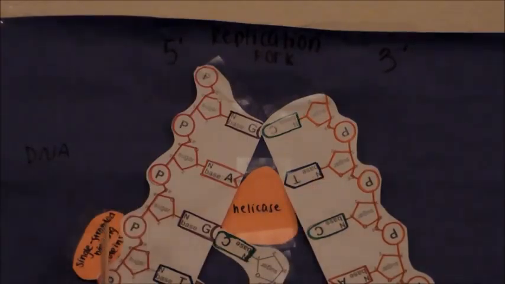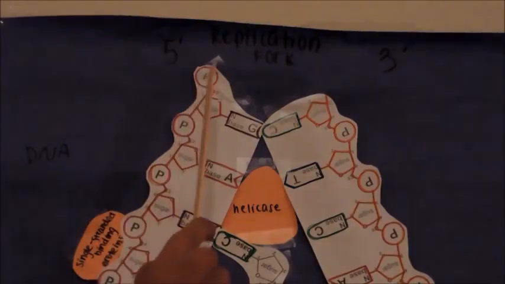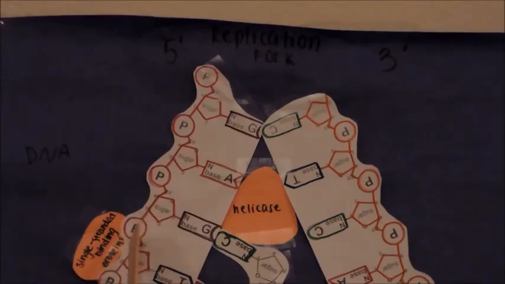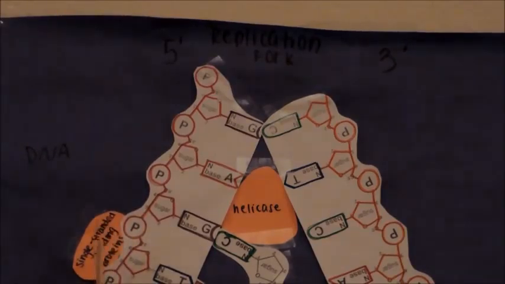Then, single strand binding proteins take the spotlight as they bind to the unpaired DNA strands. So in this case, single-stranded binding proteins would also be prevalent in this area, where a lot of nucleotides have not bound yet. And they also prevent the strands from re-pairing.